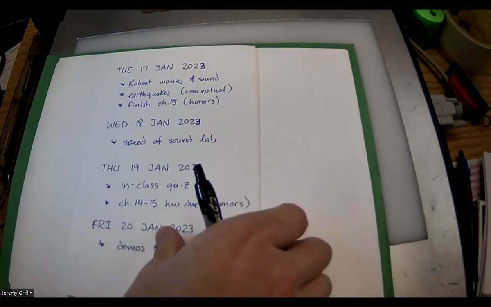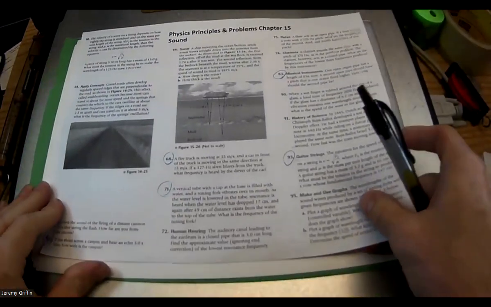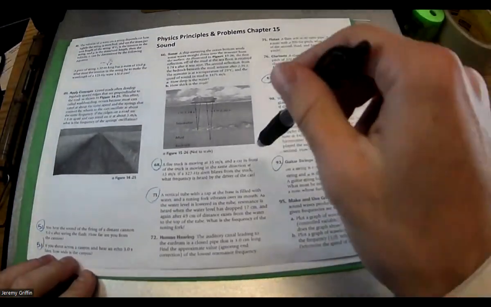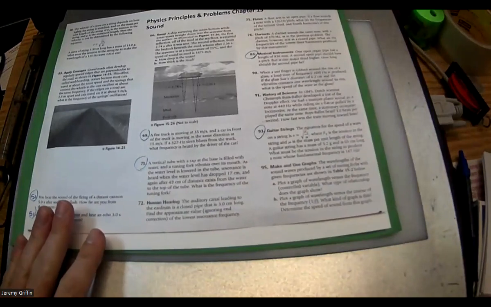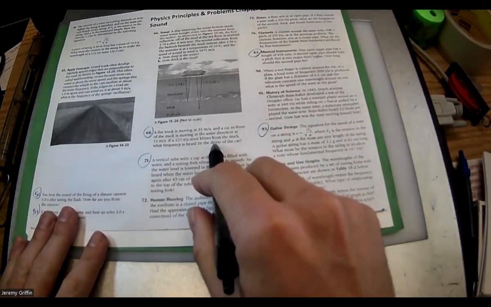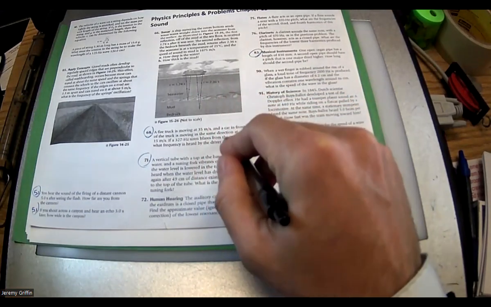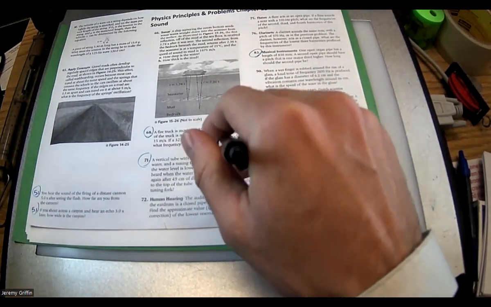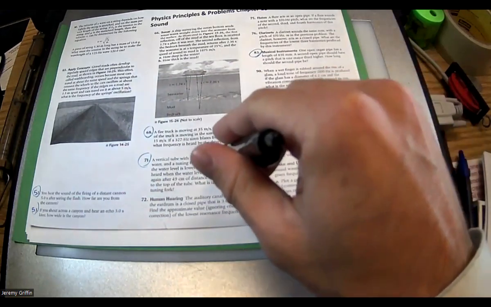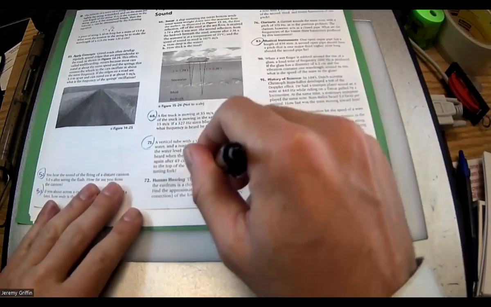Let's knock out the rest of these textbook problems from chapter 15. The one we left off on last week was this one with the fire truck. Oh yeah, the Doppler shift. You guys remember Doppler shift? Which is that poster there on the wall. We were able to navigate that. All right, next one, number 71.